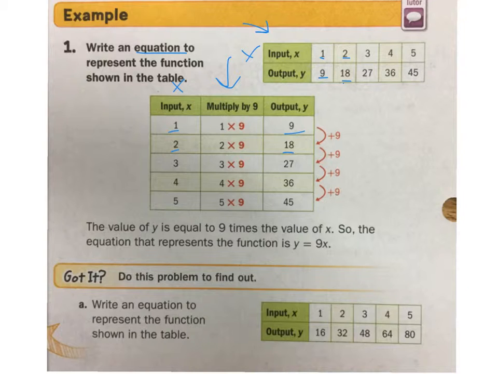So, we know that the value of y is 9 times the value of x. The way you go from here to here is you times 9. And the way you know that is because you're plussing 9 each time: 9, 18, 27, 36, 45. Every time you go from here to here, you go up a 9, so you're multiplying it by another 9.